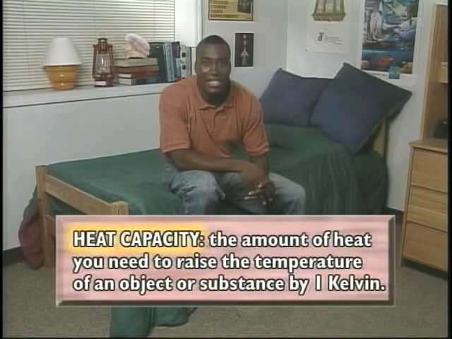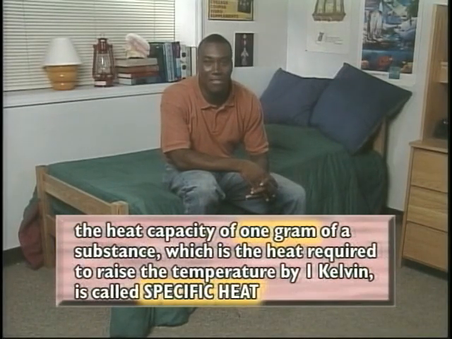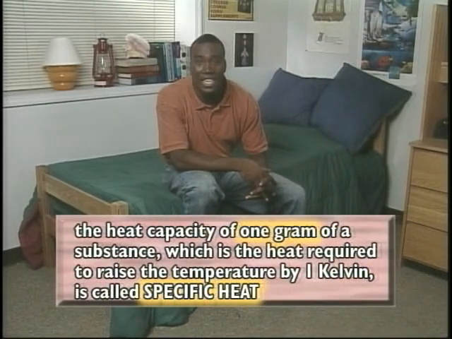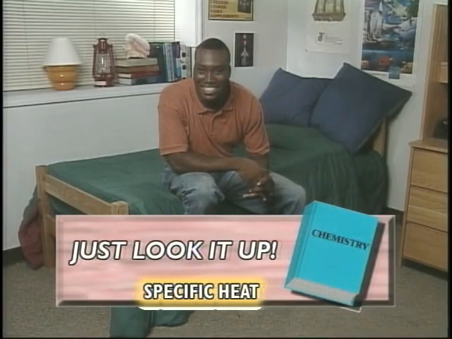Heat capacity is the amount of heat you need to raise the temperature of an object or substance by 1 Kelvin. Molar heat capacity is the amount of heat required to raise the temperature of 1 mole of a substance by 1 Kelvin. The heat capacity of 1 gram of a substance, which is the heat required to raise the temperature by 1 Kelvin, is called specific heat. Specific heat is another thing you can just look up in your chemistry textbook. Don't you just love that?